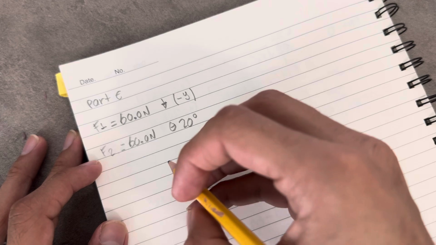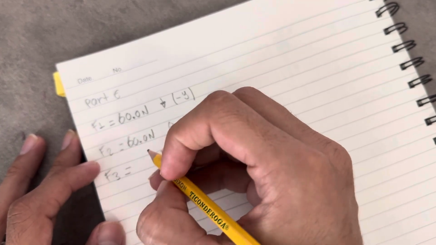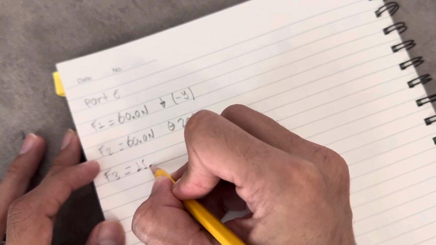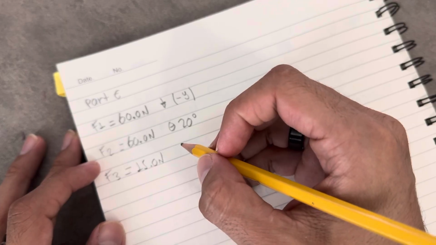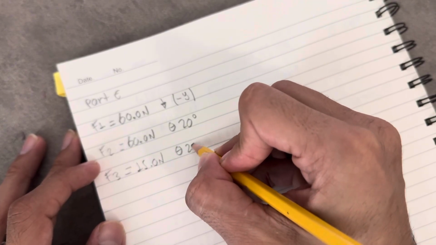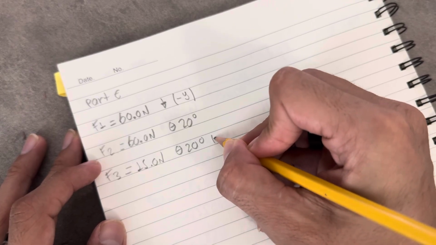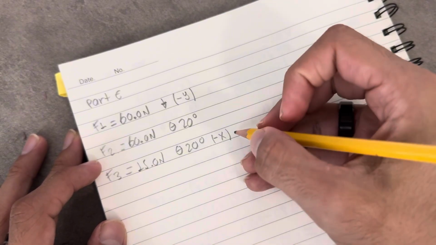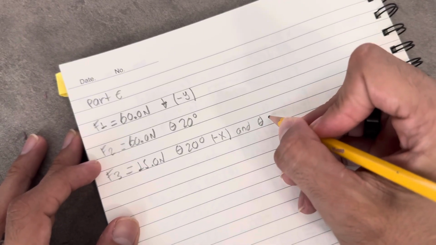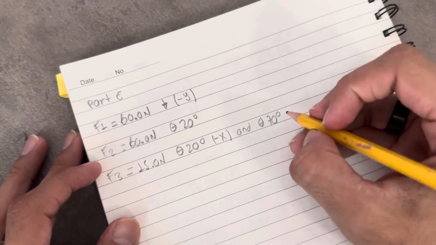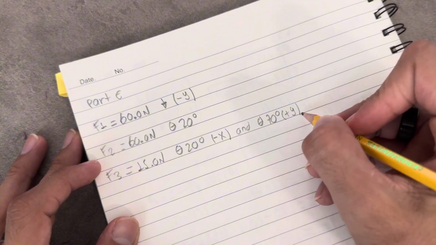Force number 3 is equal to 50 newtons with an angle of 20 degrees from the negative x-axis, and an angle of 70 degrees from the positive y-axis.